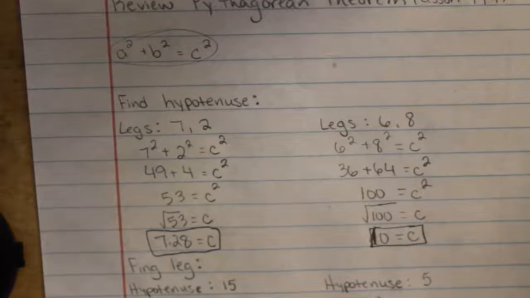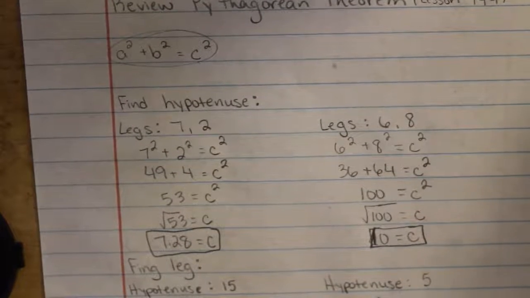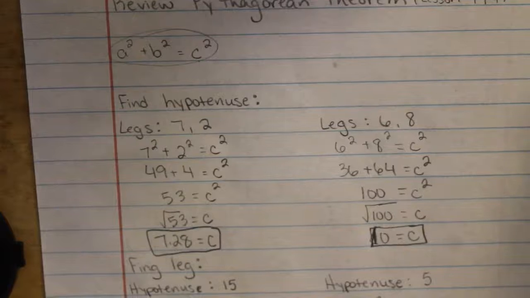Okay, so that's the Pythagorean theorem. From here on out, I think I have that we're going to do perimeter, circumference, area, and volume this week. So make sure if you have those formulas, you bring them to class with you, or bring them to your computer or your phone with you.